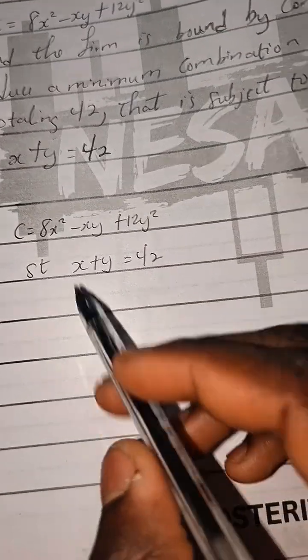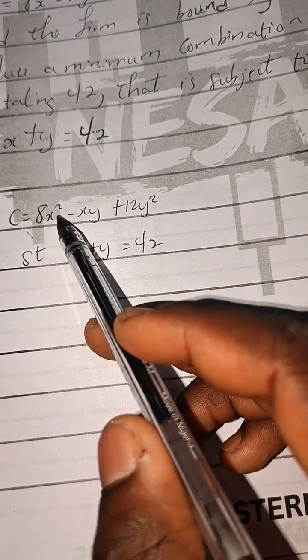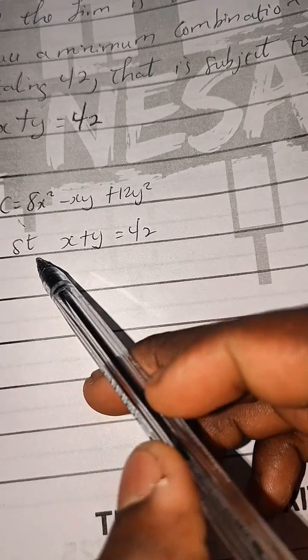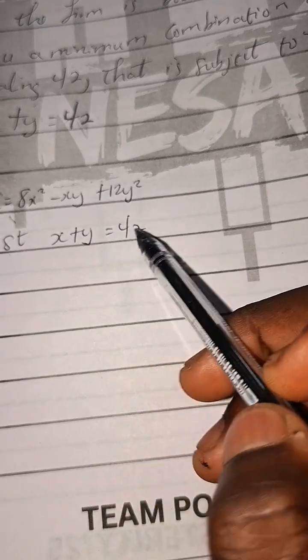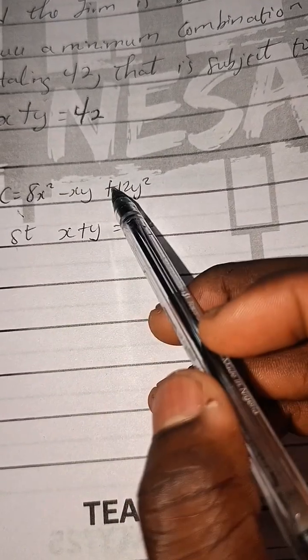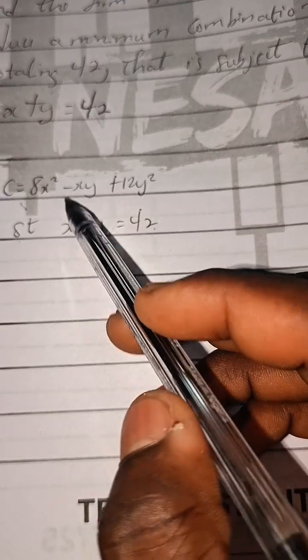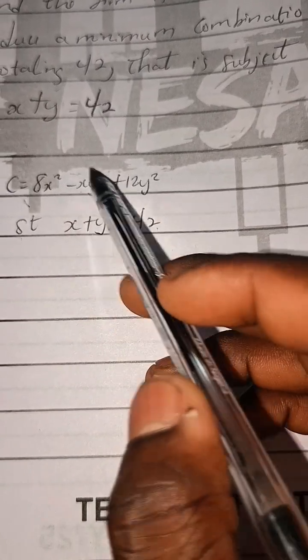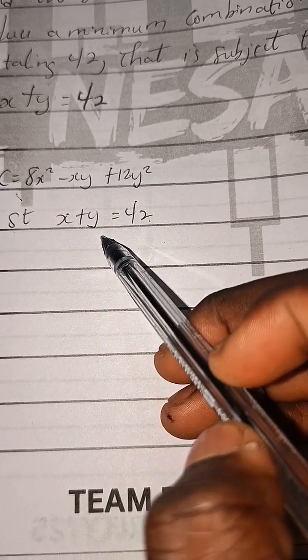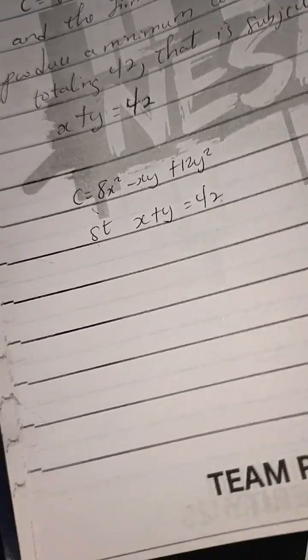Okay, so we have our cost function. The cost function is equal to 8x squared minus xy plus 12y squared, subject to the constraint x plus y equals 42. So we have to minimize this function and also take regard that the values of x and y that are going to minimize this function, when they're added, must equal 42. So we need to set up our Lagrange function.